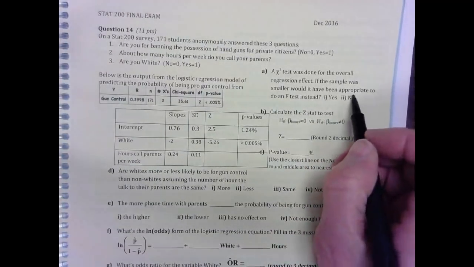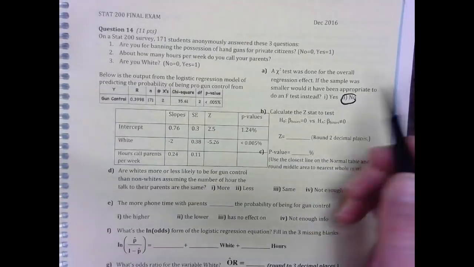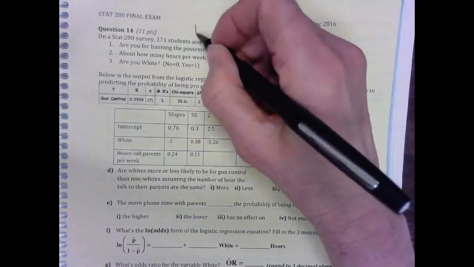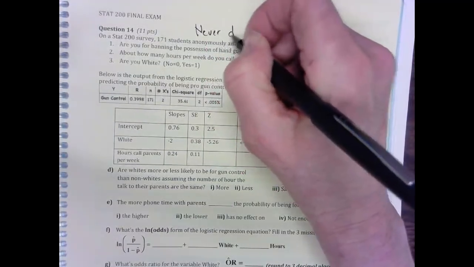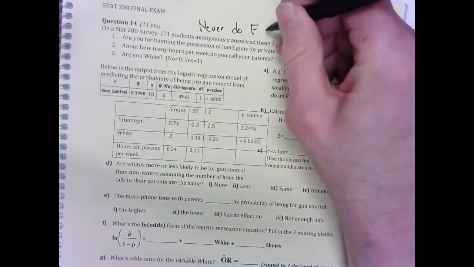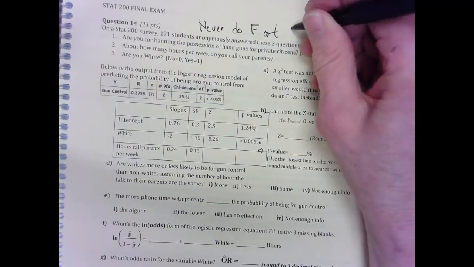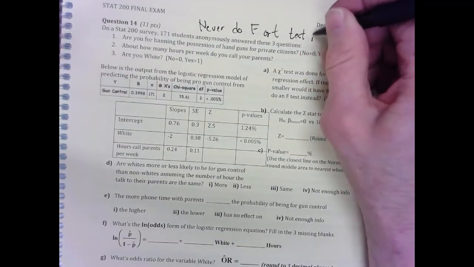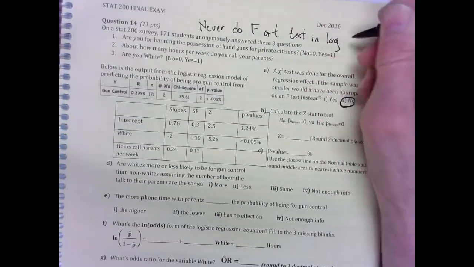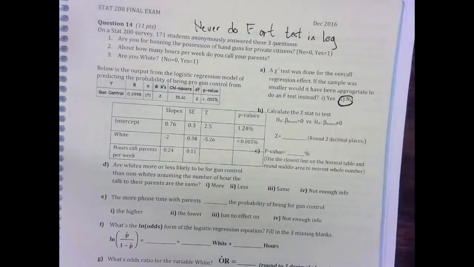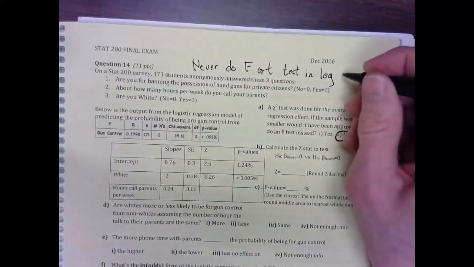Remember, no. The answer is no, because you never do F or t-tests in logistic regression, because the y variable is counts. And there you go, in logistic regression.